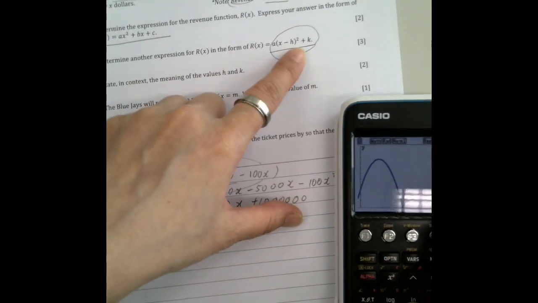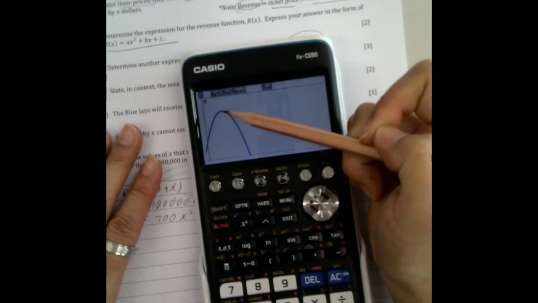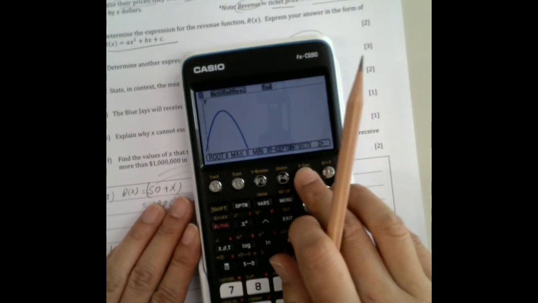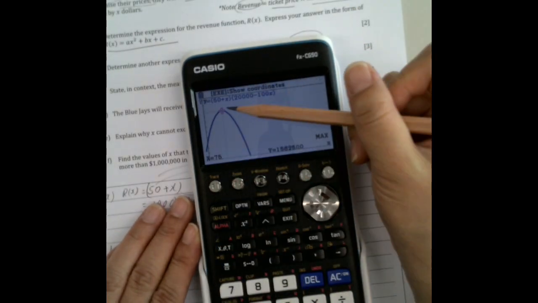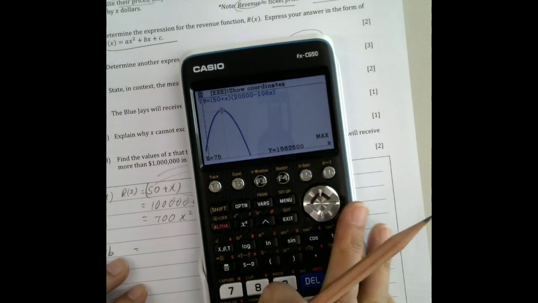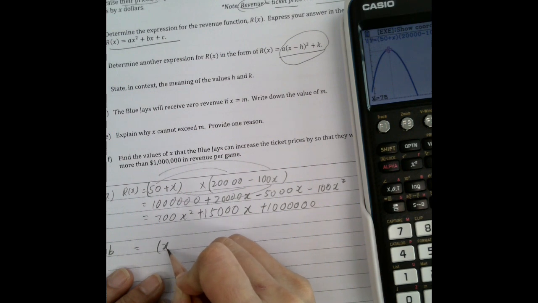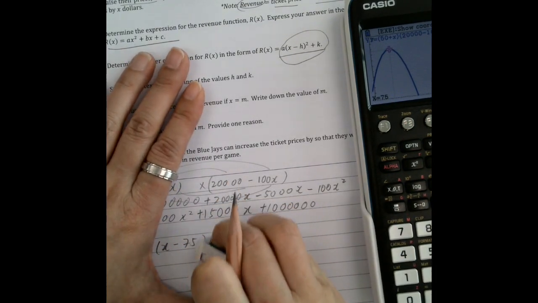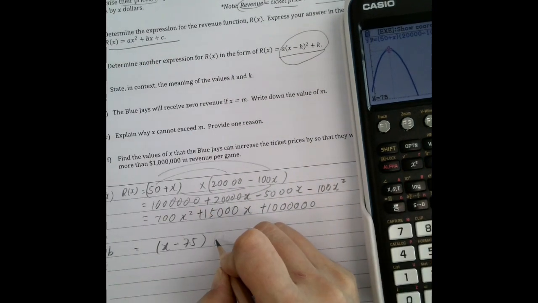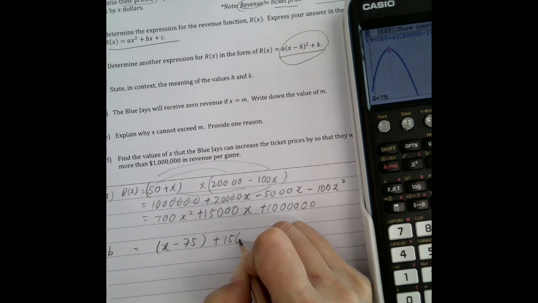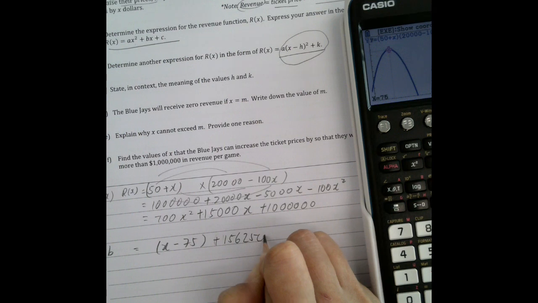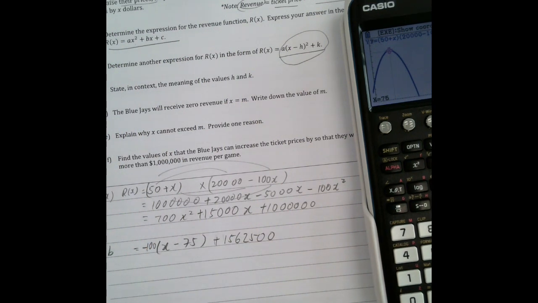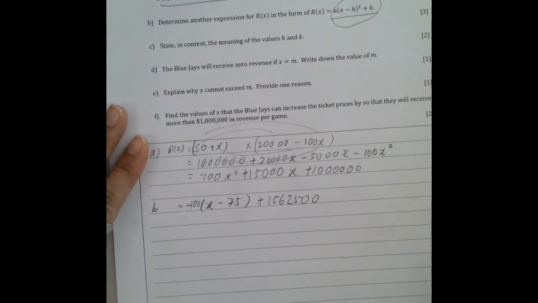So this is completing the square, so the h, k should be here. We use G-Solve maximum. That gives us our values there. So we will have x minus 75 squared plus 1,128 something, and then make sure you put the coefficient back in. So this is how we do it.